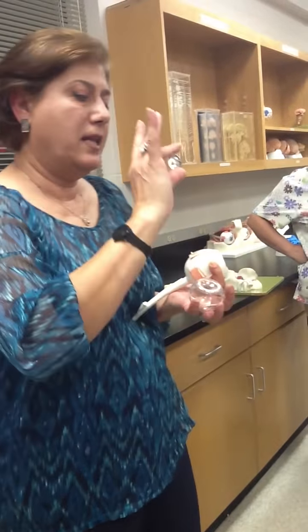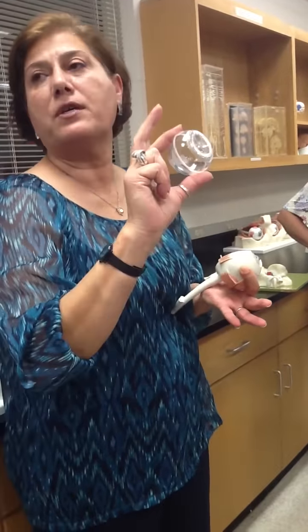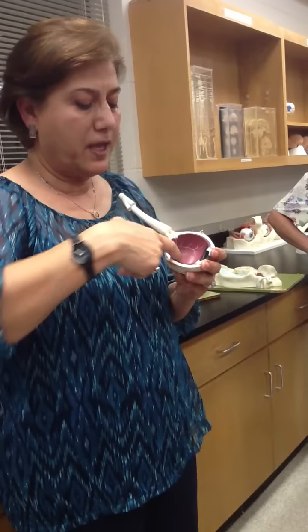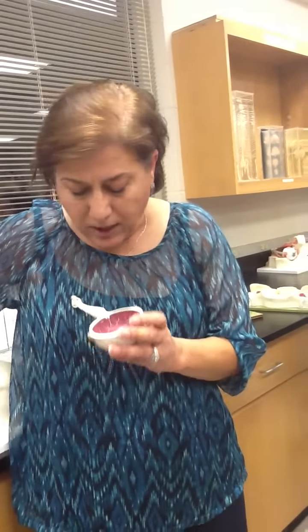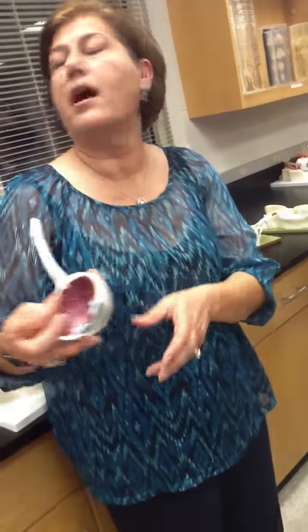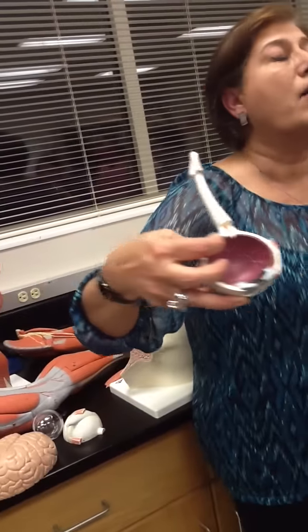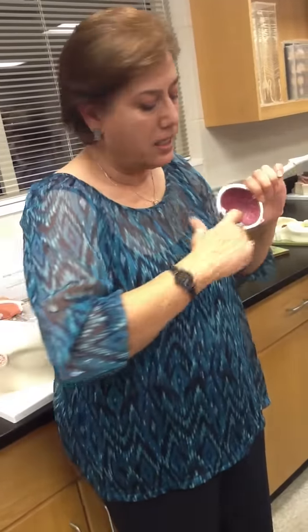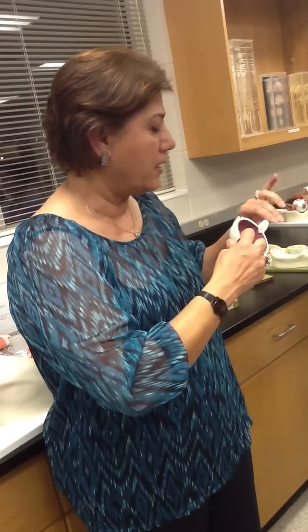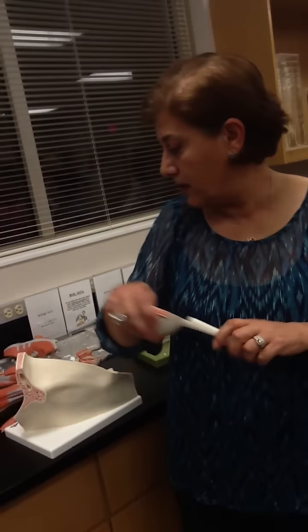Right here we have the lens, and this is the vitreous humor. Inside of the eye, this is the retina. Right here, where the optic nerve is exiting, is the optic disc. Right next to it, that tiny little thing, is the fovea centralis. Okay? This mushroom-looking part right here, that's the ciliary body. And obviously this is the optic nerve.